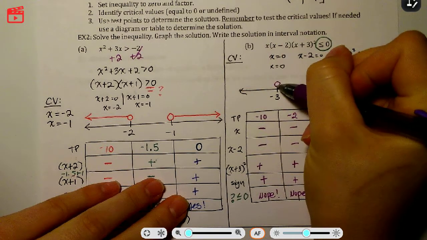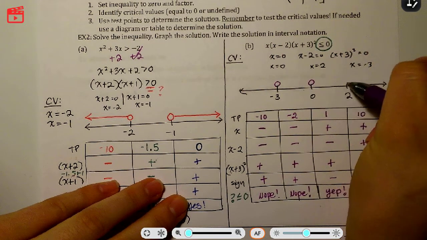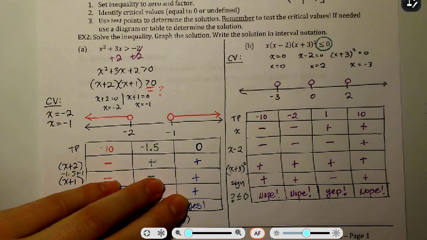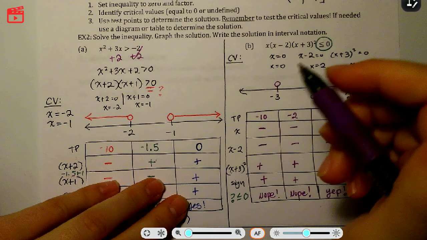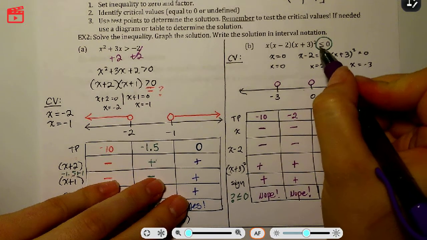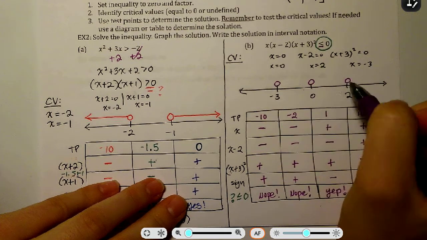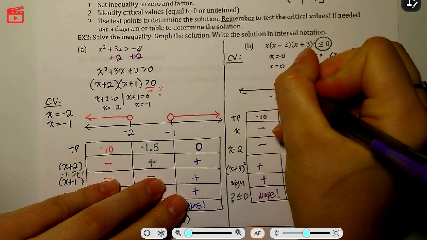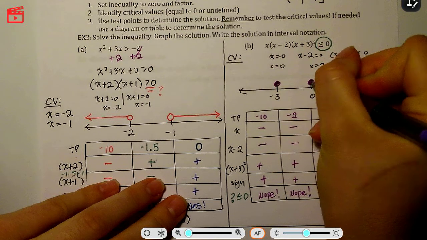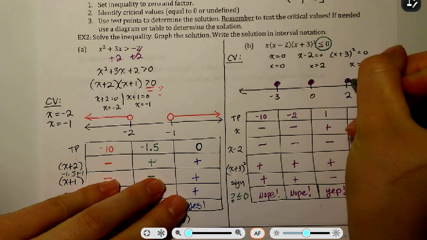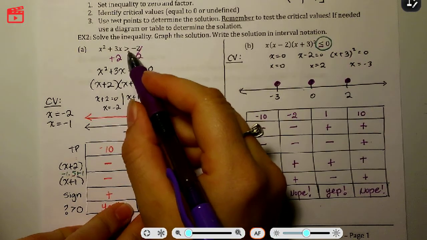I'm going to bubble my critical values and see if I'm actually going to include them. Oh, notice, interesting. See that equal to sign on the bottom? That means I'm going to include my critical values. They are equal to, bubbled in. We didn't do that on this one because it didn't have the equal to.